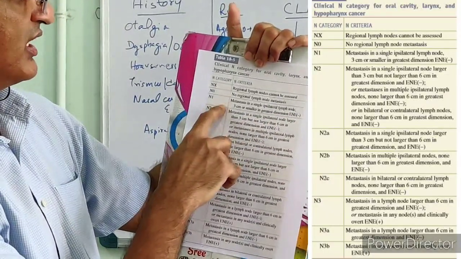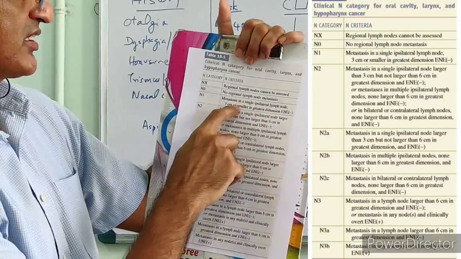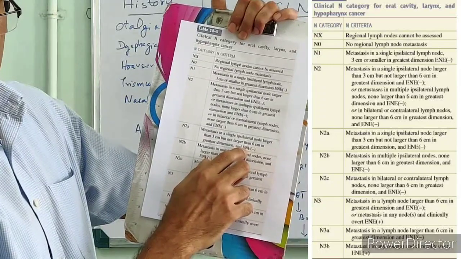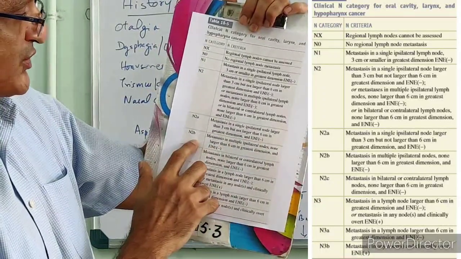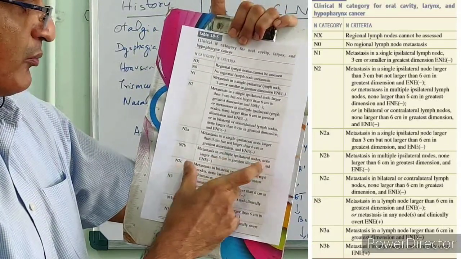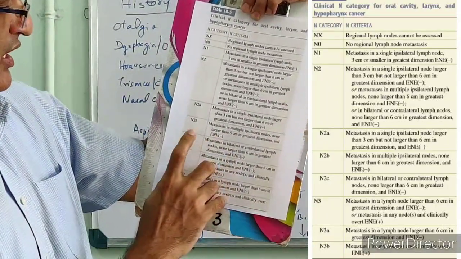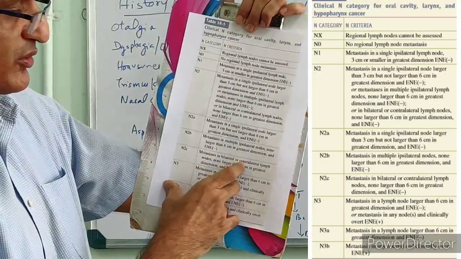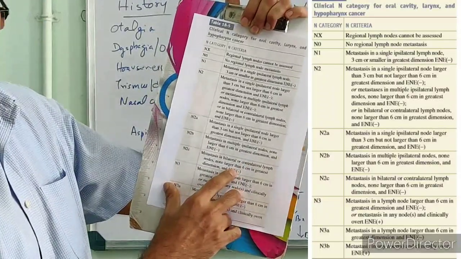Otherwise, all the same. N1 is a single ipsilateral node less than 3 cm, but no extranodal extension. N2 is again divided into N2A, B, C like before. N2A is an ipsilateral single node 3 to 6 cm, but no extranodal extension. N2B is metastasis to multiple ipsilateral nodes 3 to 6 cm without ENE. N2C is metastasis to bilateral or contralateral lymph nodes between 3 to 6 cm, without ENE.